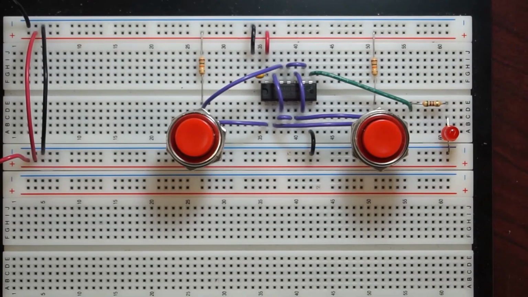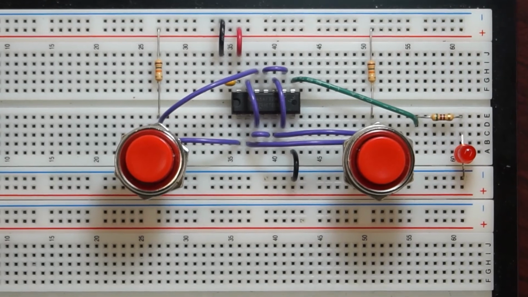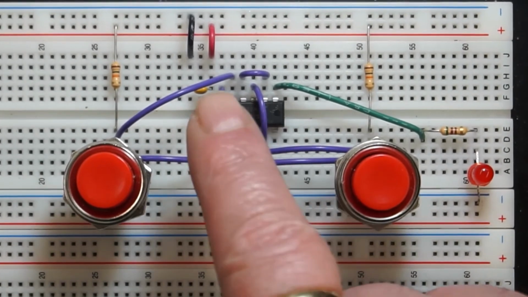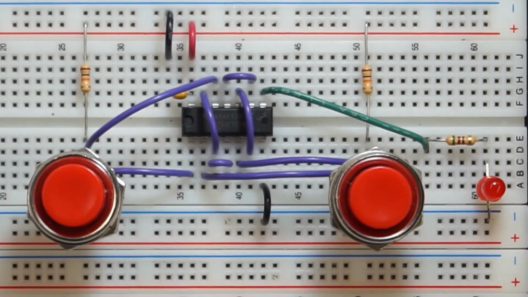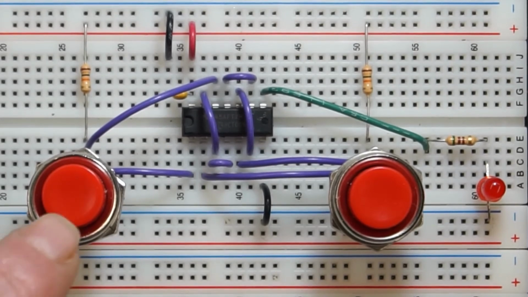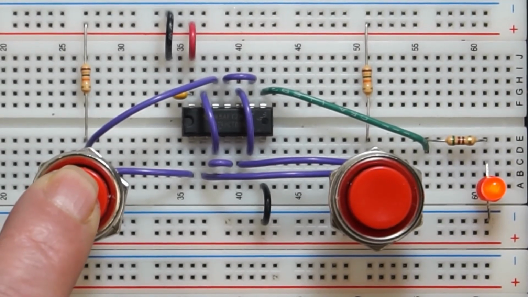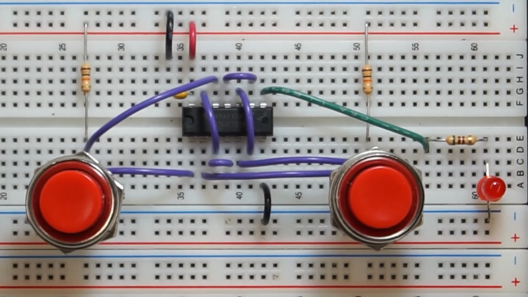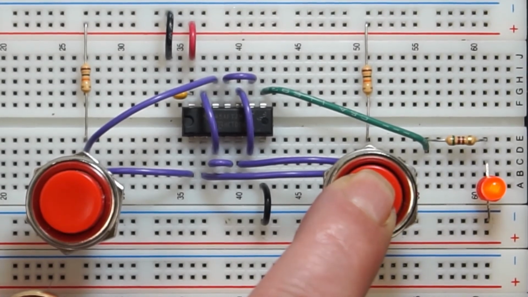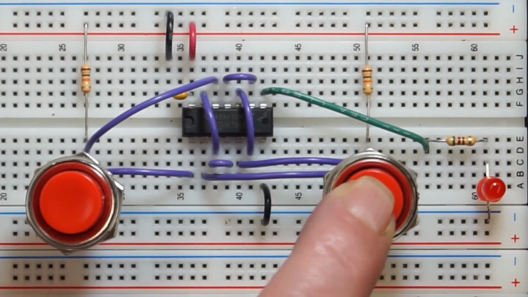I'm showing the breadboard once again with the new circuit all ready to go. The purple wires are the ones that have changed from before. At this moment, neither push button is pressed, so both inputs are high. The LED is off, so we know that the output voltage is low. When I push the left-hand push button, the LED turns on. When I press the right-hand push button, the output is once again high.